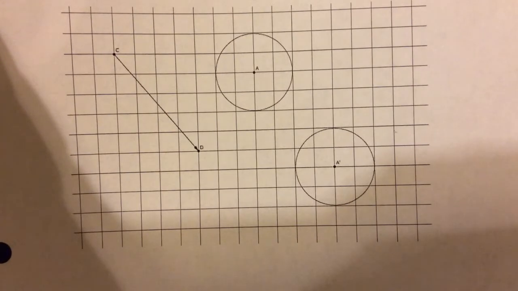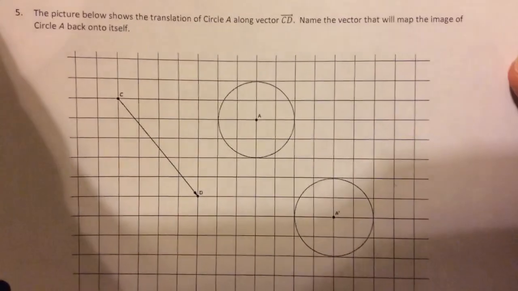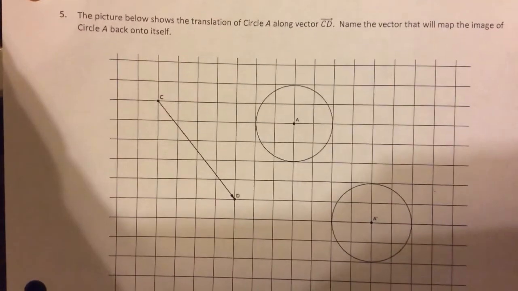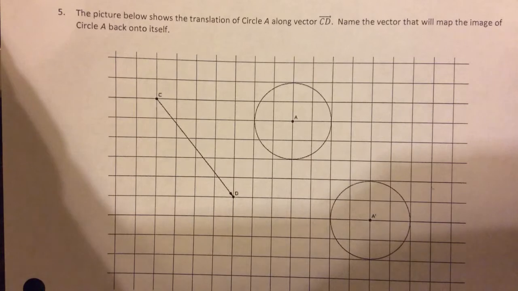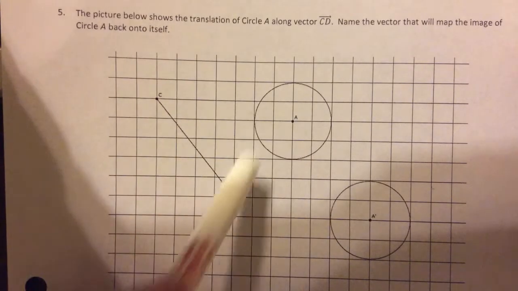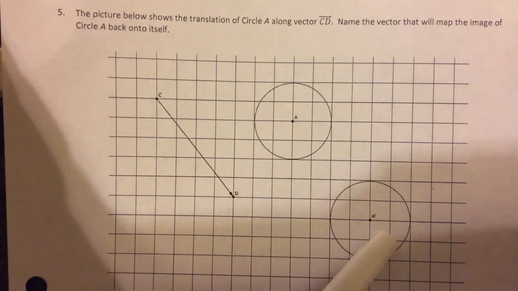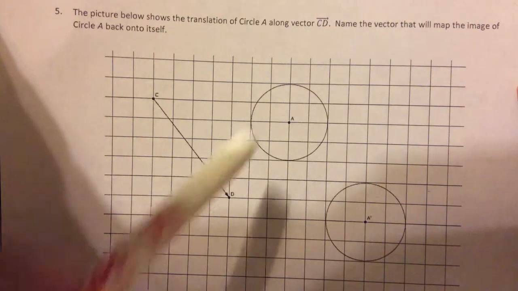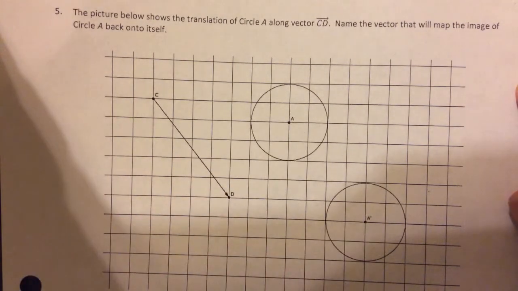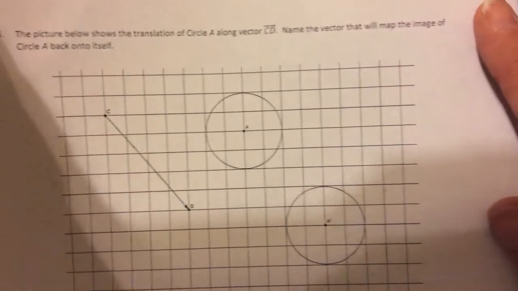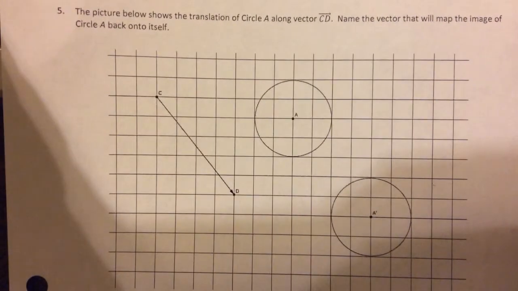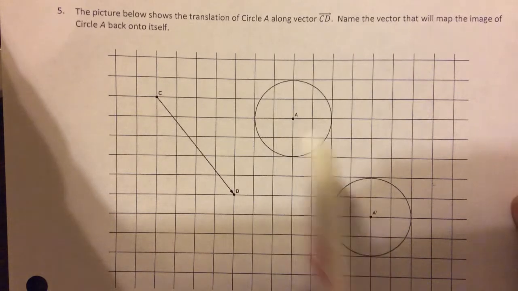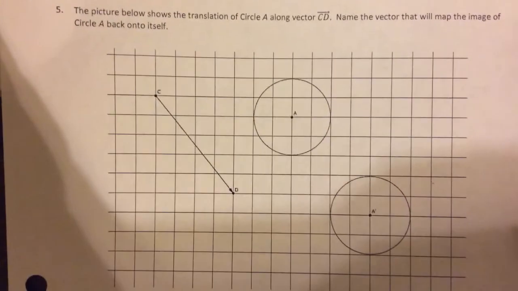Okay, let's look at exercise 5. And we're just going to talk through this. I think we can do this pretty quickly. Look at exercise 5. Here's the diagram, and I'll bring the picture, the question here. The picture shows the translation of circle A along vector CD. Moved it down and to the right. Down, over, and like that. Name the vector that will map the image of A. This is the image of A back onto itself. So what vector would do that? So think about that. Pause it if you need to.